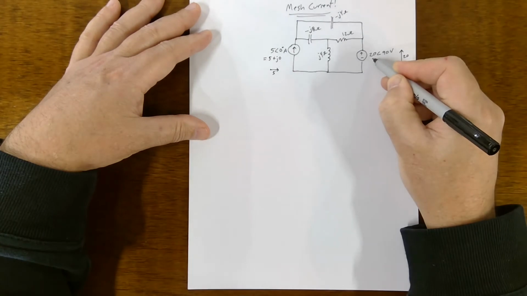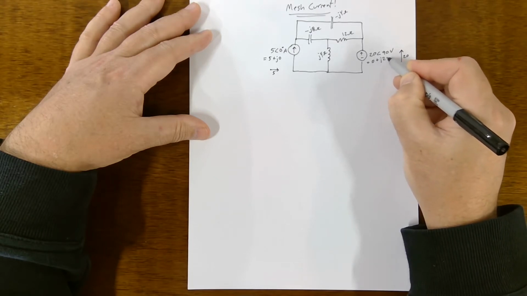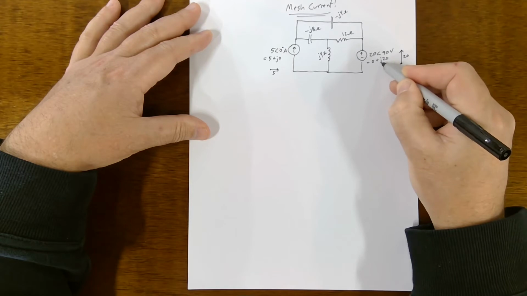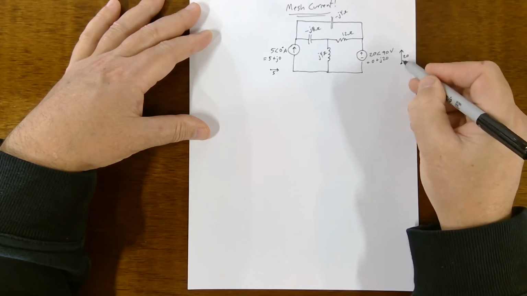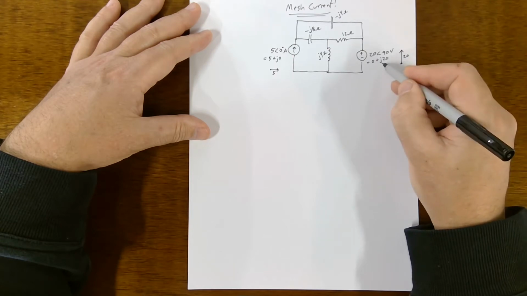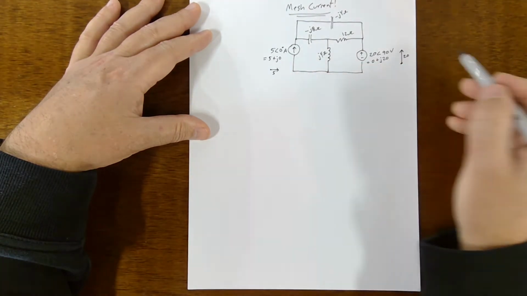This one here, if you put it in rectangular form, it's going to be 0 plus J20, which is just this J. J is up. The J components are up and down, or vertical, and the real components are horizontal.